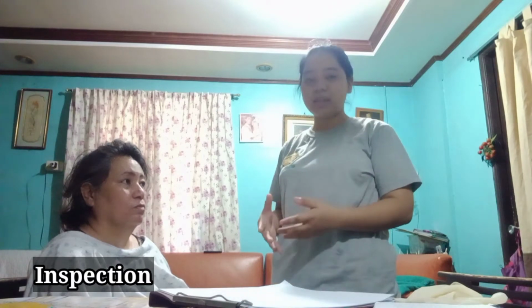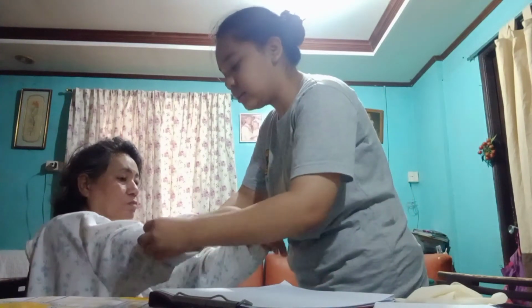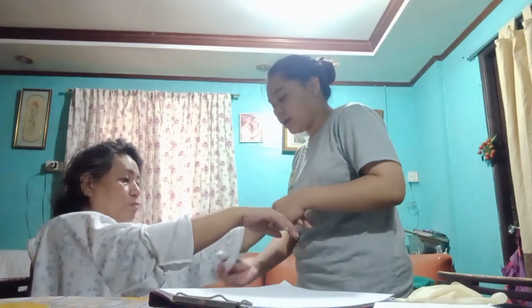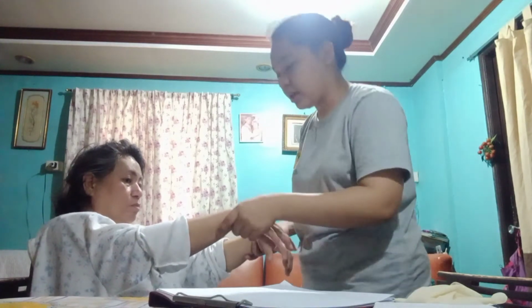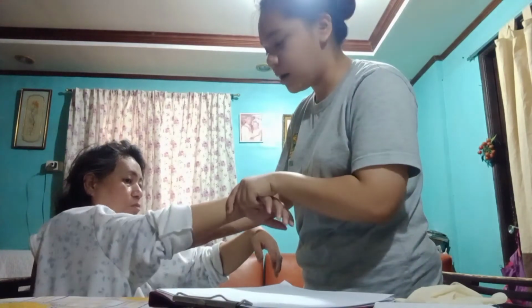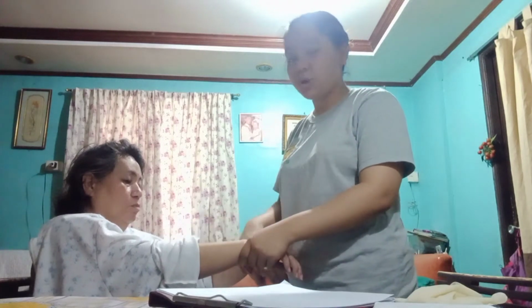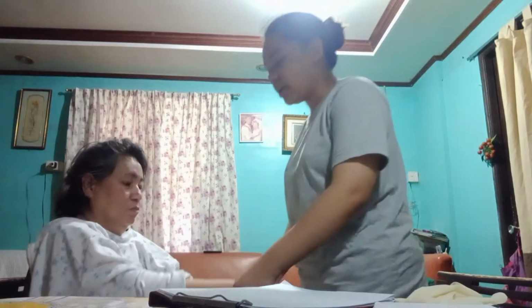Okay, so the first thing that we have to do is to inspect the skin colorization. Okay, so ma'am, in skin colorization, we have to check the color of her skin. Okay po, baba ng hand. Okay, if there are any bluish in color or maybe yellow in color. Okay, so we have to check if it's normal or not. So in my patient's case, her skin is normal because it is on the light to light brown range or brown range.